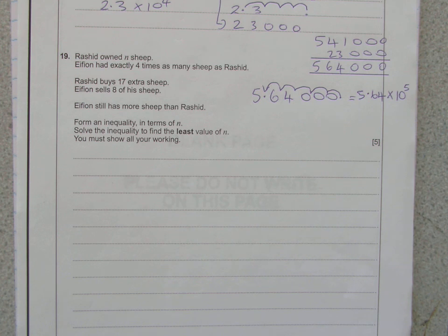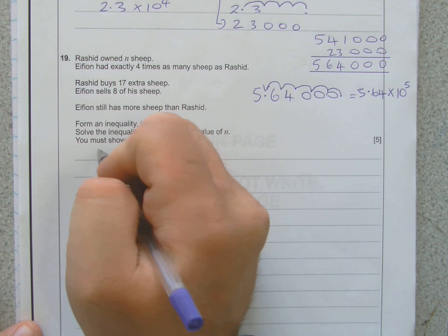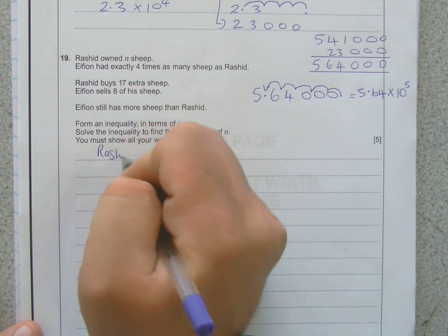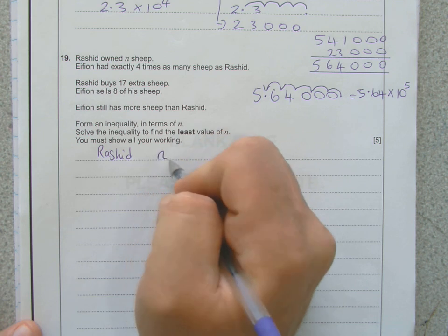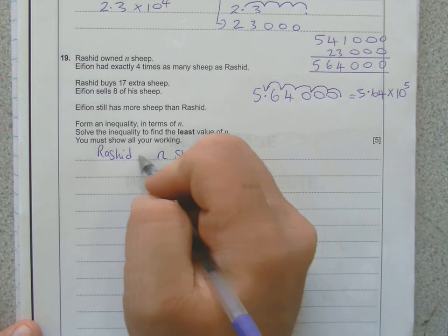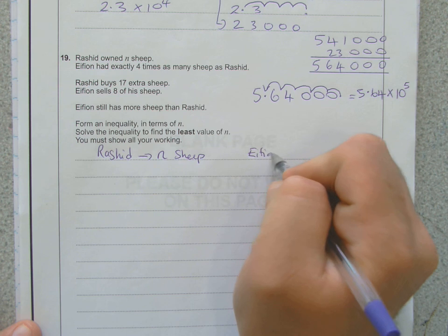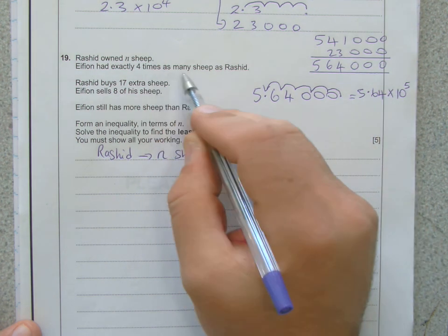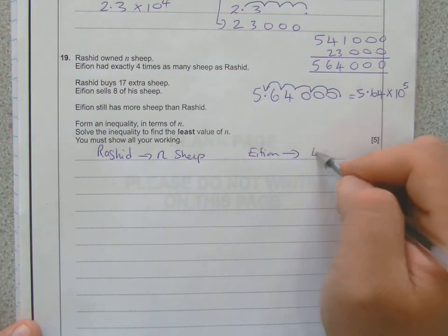Right, Rashid owned n sheep. Ivan had exactly 4 times as many sheep as Rashid. Okay, so if we start off with those 2 top lines there, we've got Rashid, he's got n sheep, and we've got then Ivan. It says exactly 4 times as many sheep as Rashid, so 4 times this would be 4n sheep.